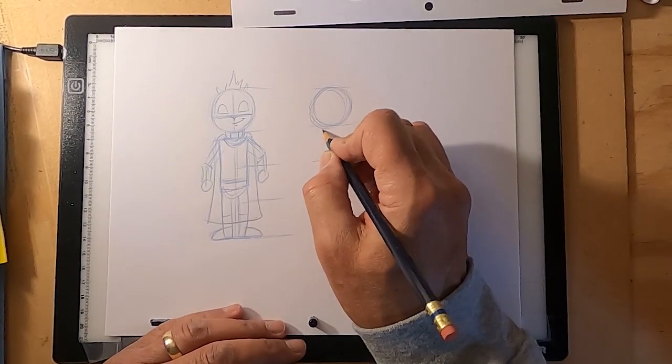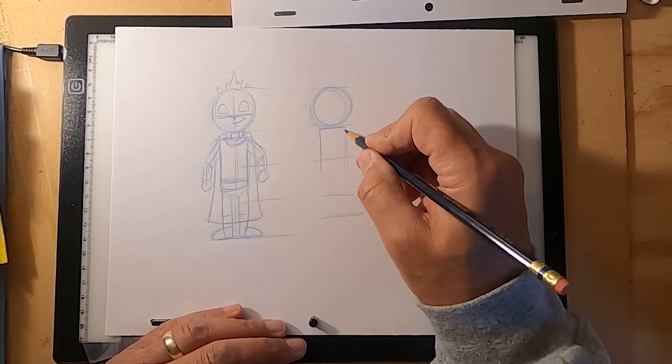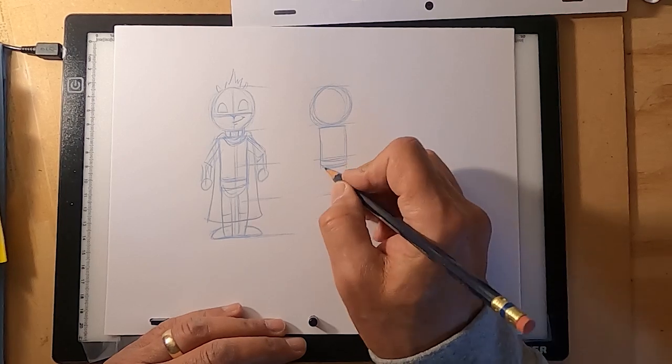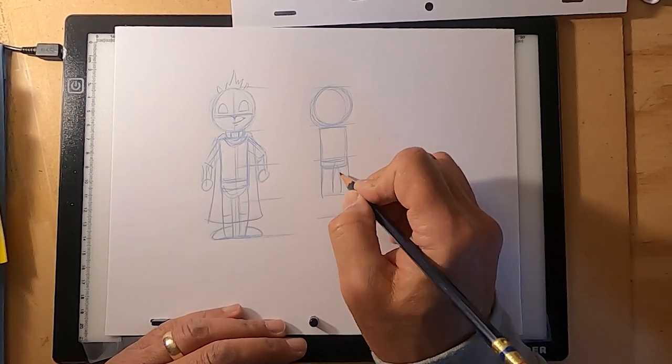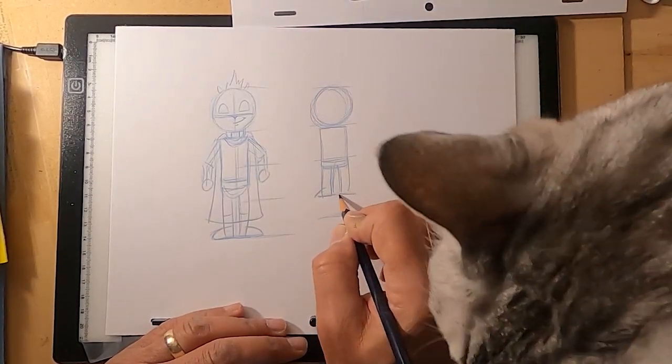We might want to make his arms and legs a little bit different proportion than that even, so that they might even want him to just be 3 heads tall. So his legs will come down to here.